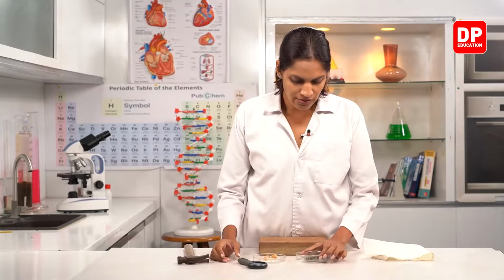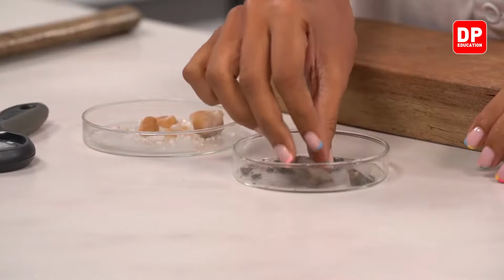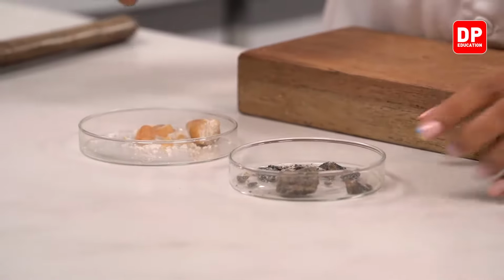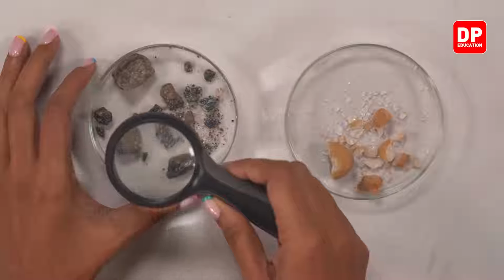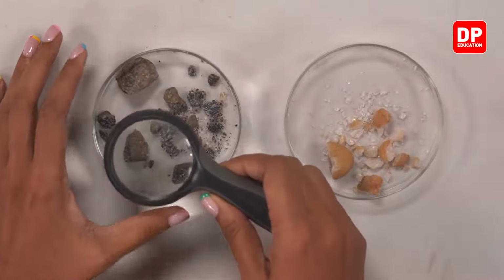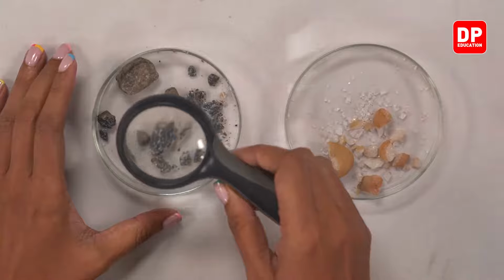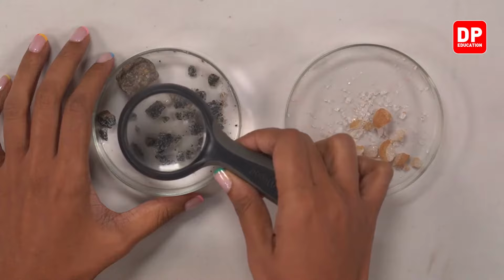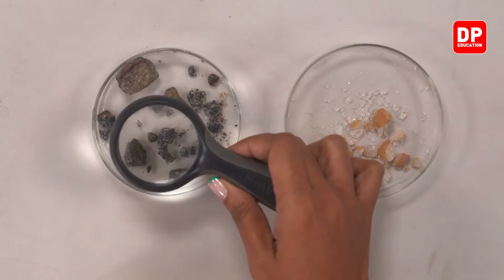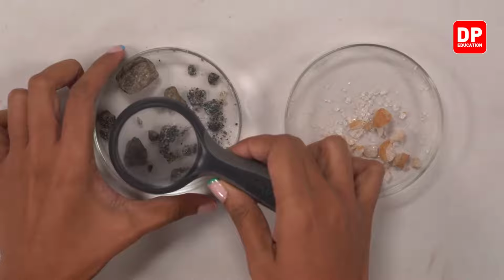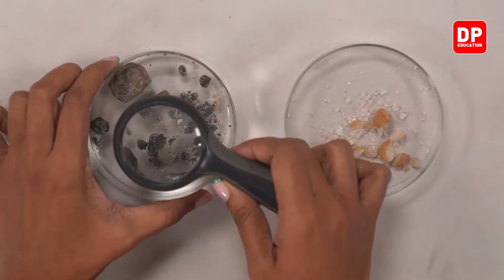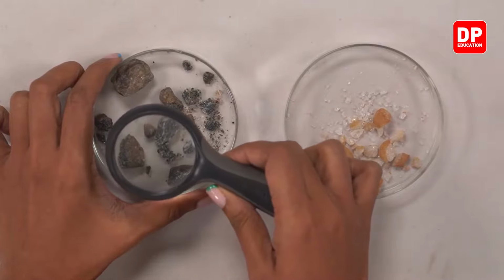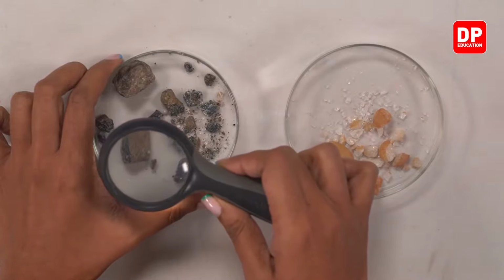Right, children. Now we will observe these tiny pieces first. Using the hand lens, we can look at the inner parts of this piece of granite. Observe very carefully, children. If you look at this piece of granite inside, you can see it has different colors.